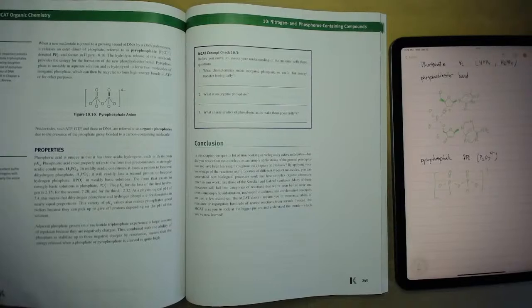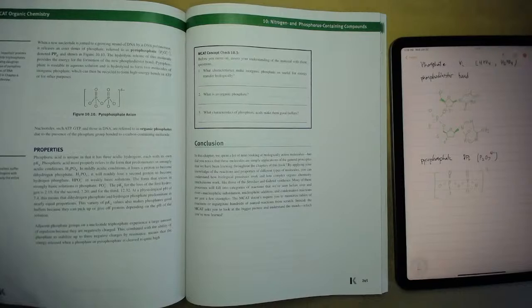What characteristics of inorganic phosphate make inorganic phosphate so useful for energy transfer biologically? I guess the repulsion between the negatively charged portions that are resonance stabilized. 2, what is an organic phosphate?